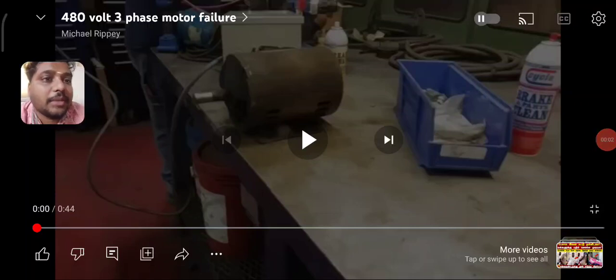Myself Anand. I am working as assistant professor in the Department of Mechatronics Engineering, SNS College of Technology, for the past 8 years. I am handling the industrial electronics subject for third year mechatronics students. Now I am going to discuss the topic of the failure analysis of three-phase induction motors in industries.